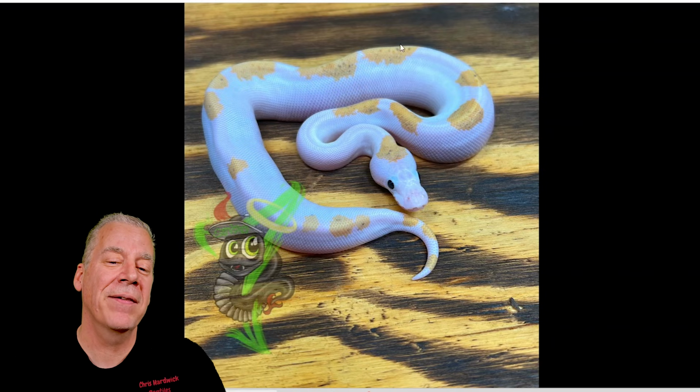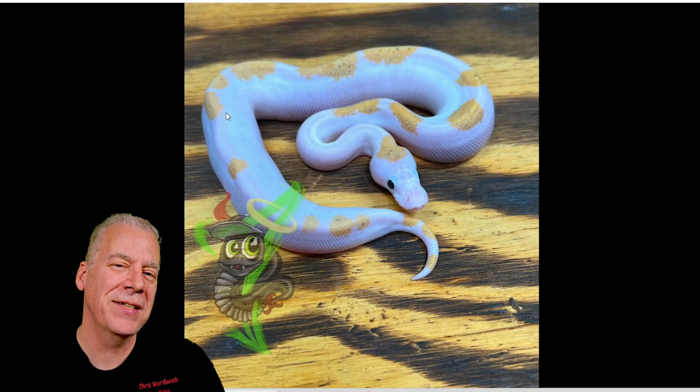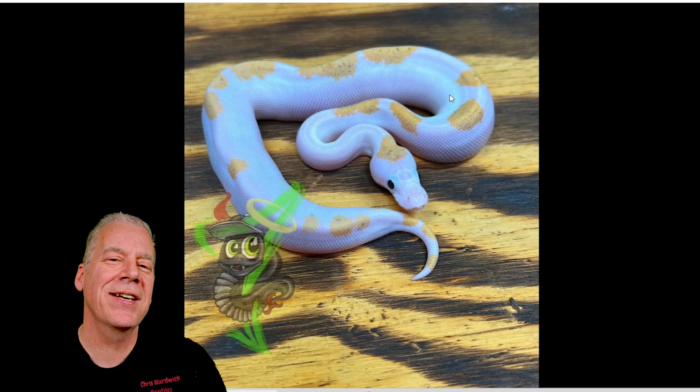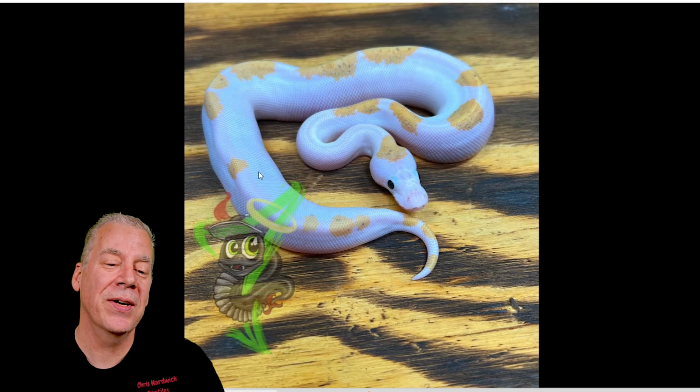And if you actually have sulfur, you get a lot more yellow. If you have a super fire, you get less yellow. And there's another gene called the Lucifer, which is another line of fire that was specifically designed to reduce all the yellow on your black-eyed leucistic. So if you have a super Lucifer, you'd have an all-white snake with almost no yellow at all.